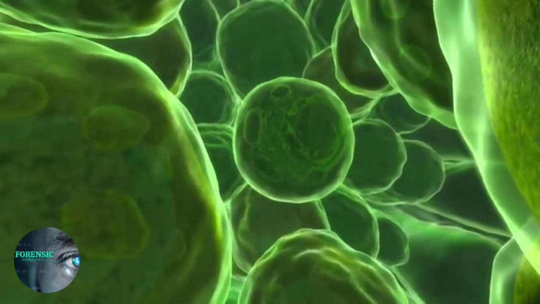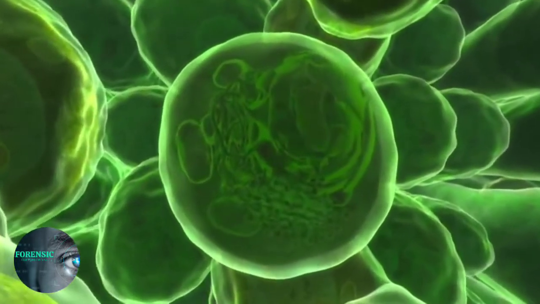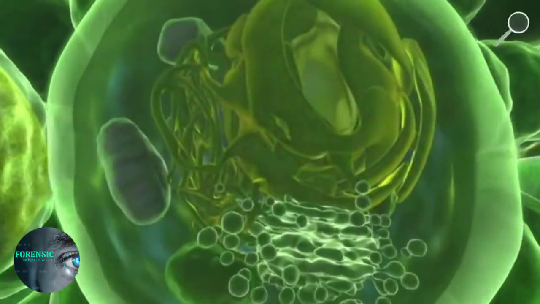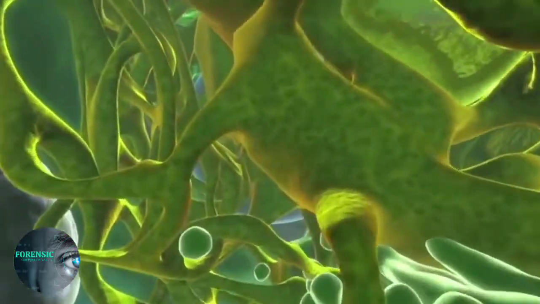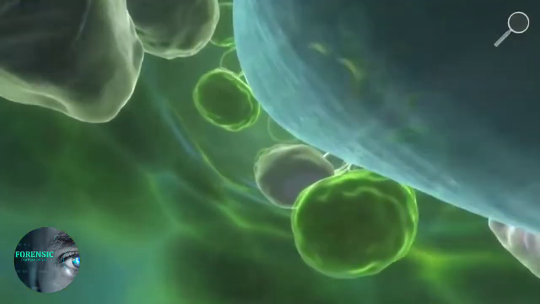That large blue membrane surrounds the nucleus. The purple blobs are mitochondria. The faint yellow spider web-like structure of the cytoskeleton provides structure and support to the cell. You are about to enter a chloroplast.